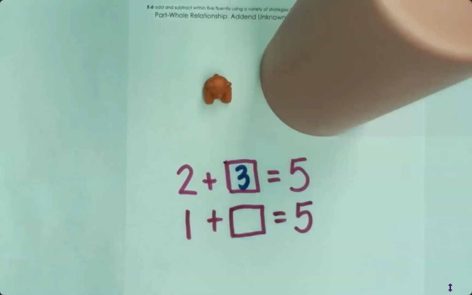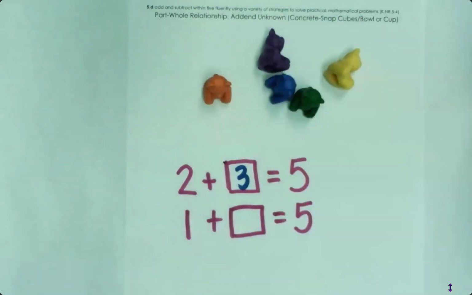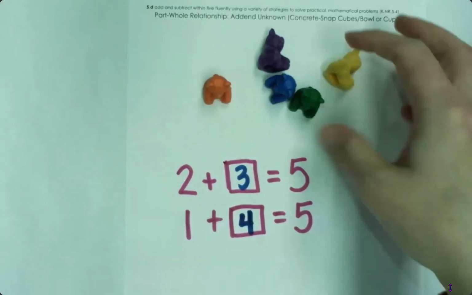Okay, so students may use a counting on strategy. As students become fluent and flexible with these numbers, some may automatically just know it's 4 and tell you, I know 1 and 4 is the same as 5. So we'll uncover, we can check 1, 2, 3, 4. And I know it's 4. Okay, you can continue to do this with other numbers within 5. It doesn't have to just be 5.